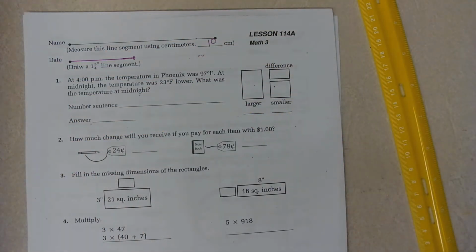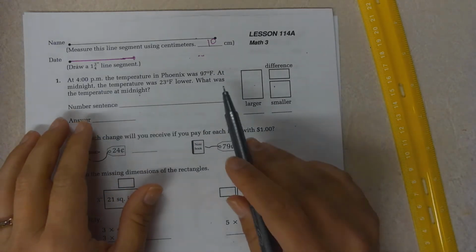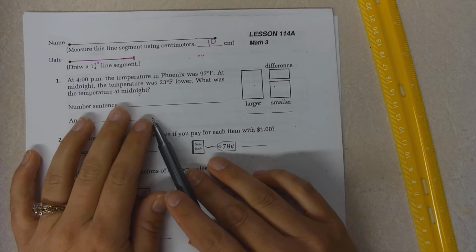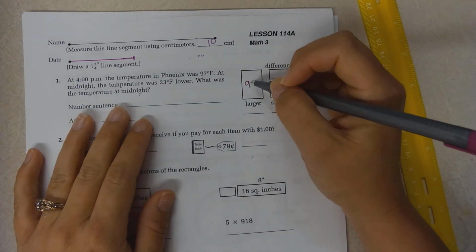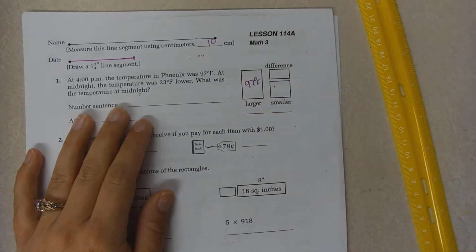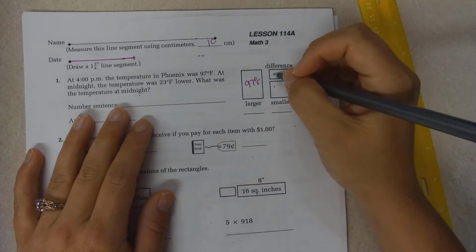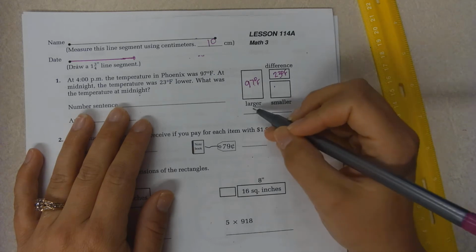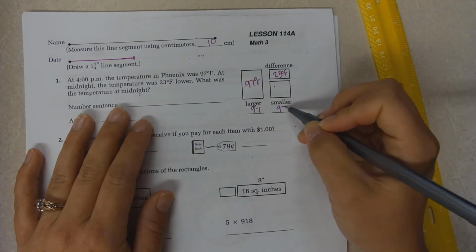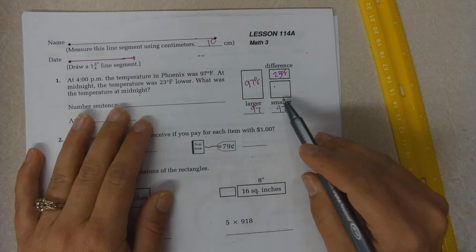At 4 p.m. the temperature in Phoenix was 97 degrees Fahrenheit. At midnight the temperature was 23 degrees Fahrenheit lower. What was the temperature at midnight? So our largest number is 97 degrees Fahrenheit. We had a difference of 23 degrees Fahrenheit. So what makes 97? 23 plus what?